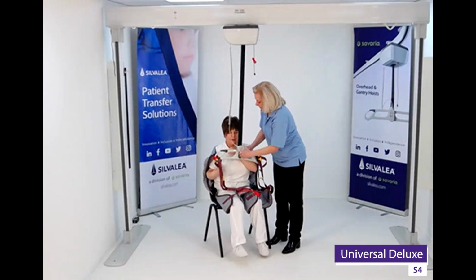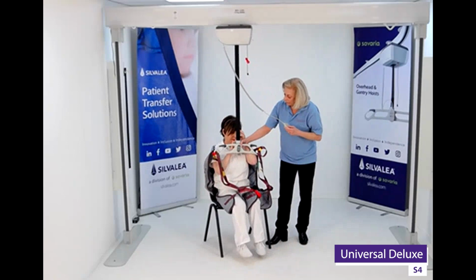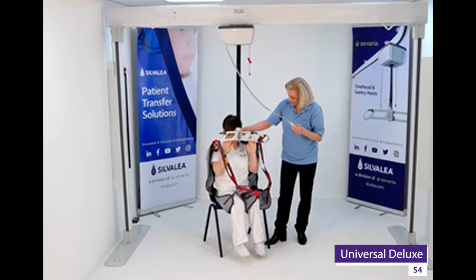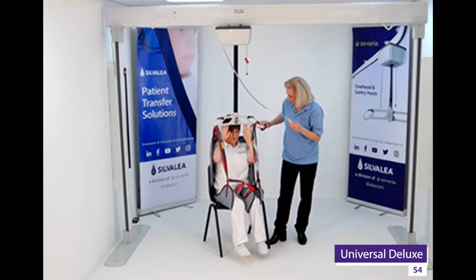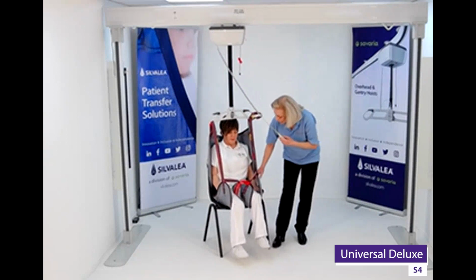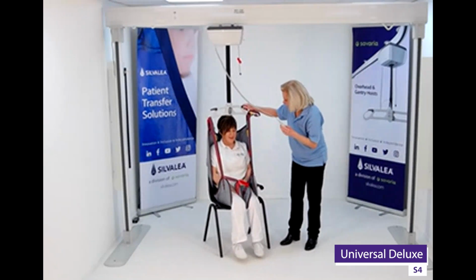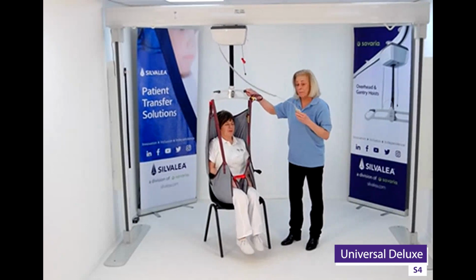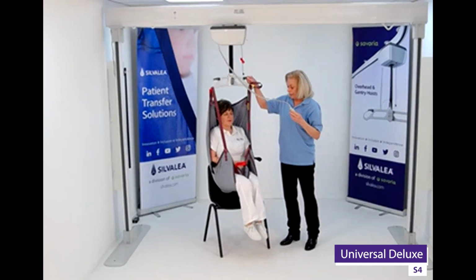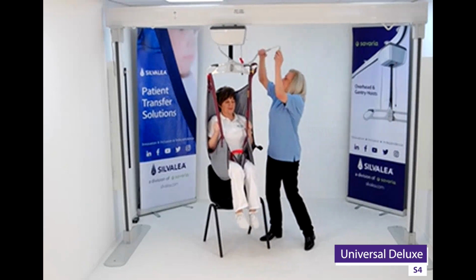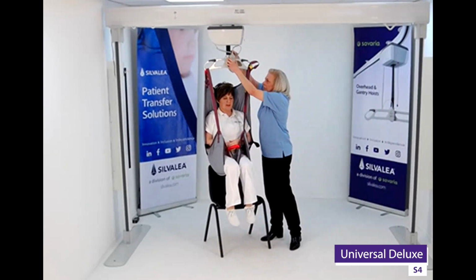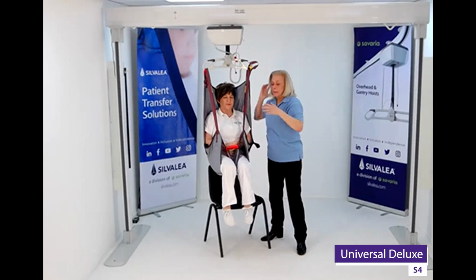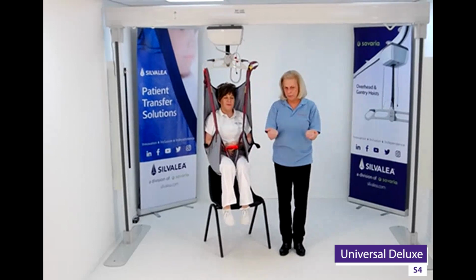She did matching really well, thank you. So I'm just going to take up the slack a little bit. This is a really comfortable sling. As I said, there's less fabric, so it's not so generous around the body, because the previous one was very square.